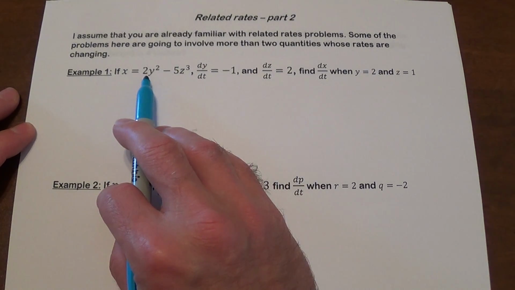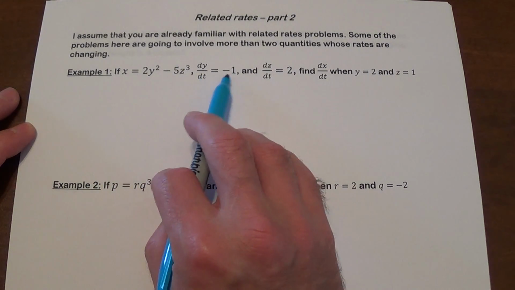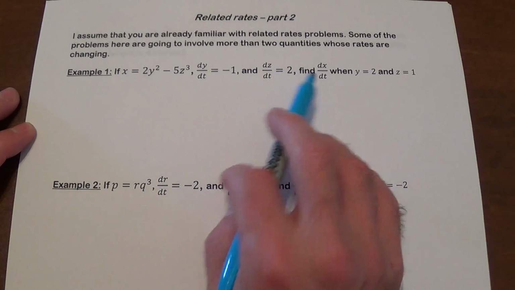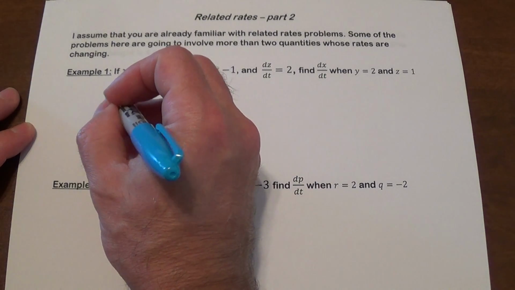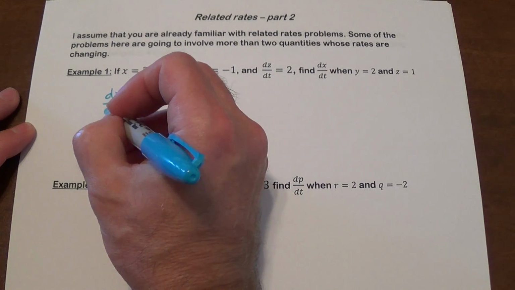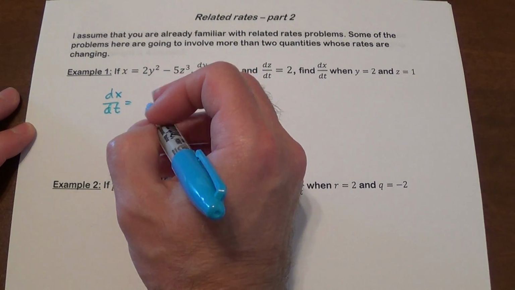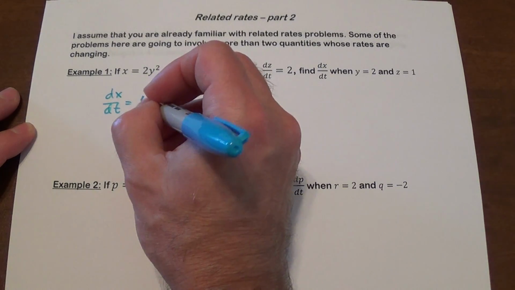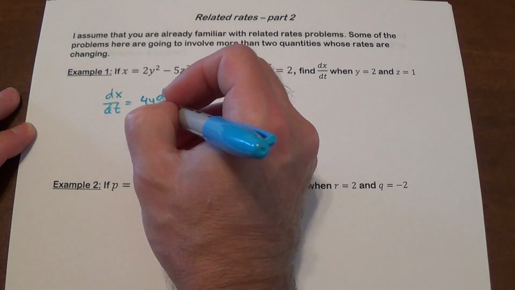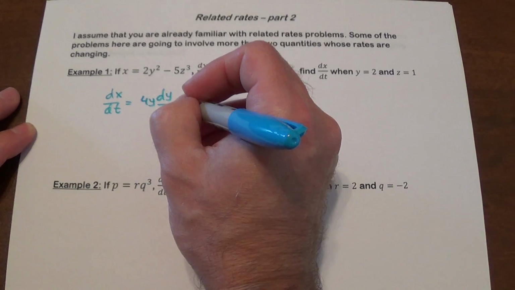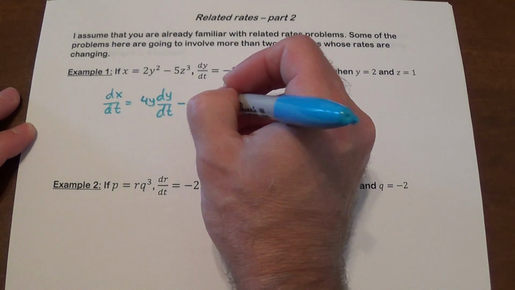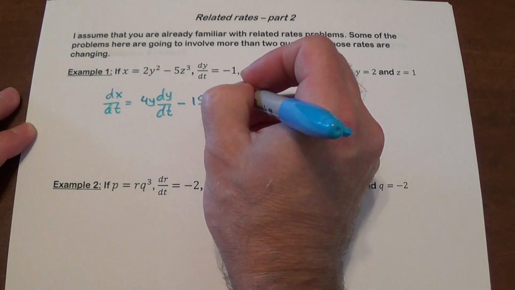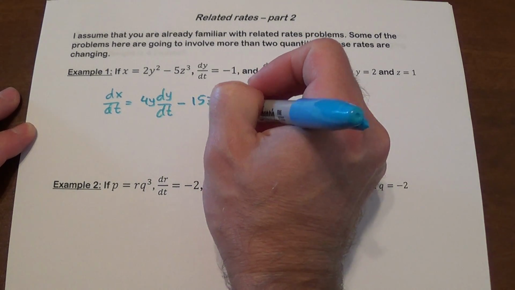x is going to equal to this, and then we have a rate for dy over dt and dz over dt. We're trying to find dx over dt. So we're going to do exactly the same thing. We differentiate x, that's going to be dx over dt. We differentiate 2y squared, which is going to be 4y dy over dt. And we differentiate 5z cubed, which is going to be 15z squared dz over dt.